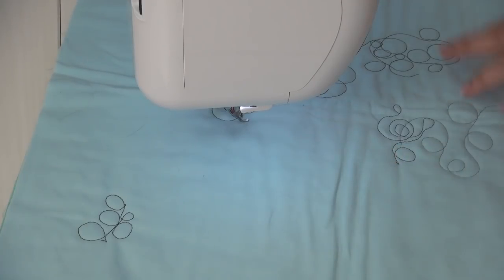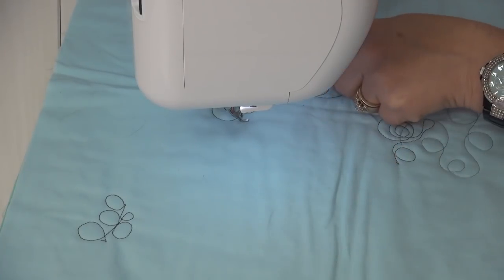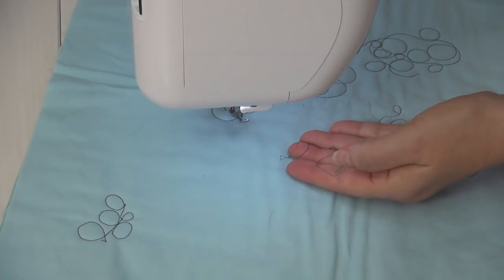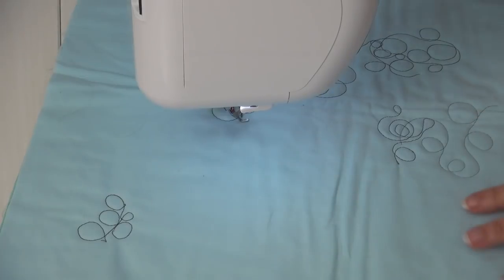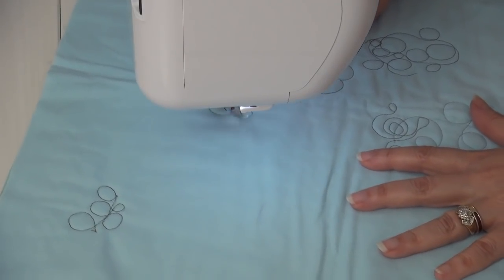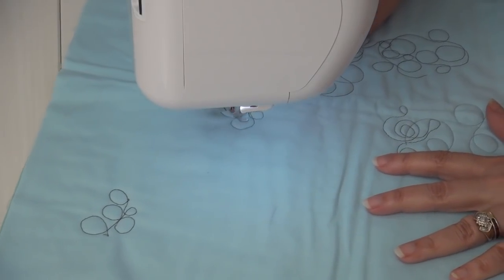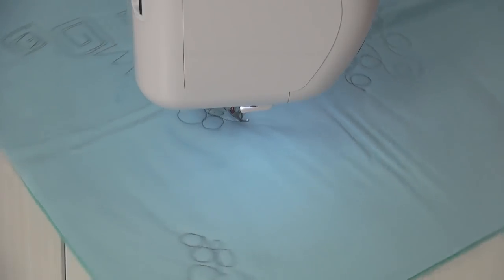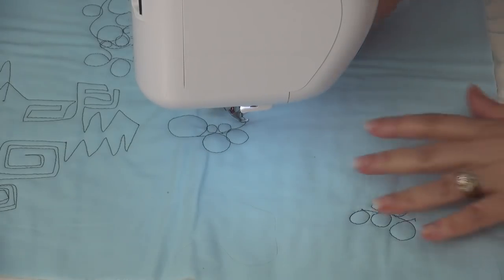There we go. So I'm doing a locking stitch, and then I'm cutting the threads just off afterwards. So here we go. More bubbles. Now if I'm going to do a big loop out here, then, okay, so you're not seeing that very well. I need to come over here.